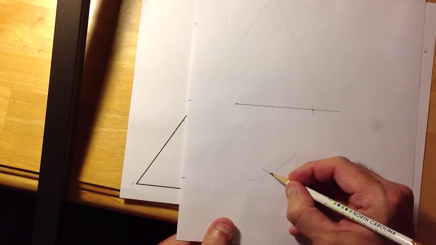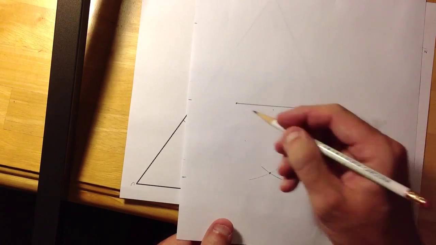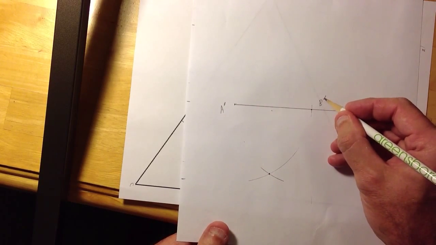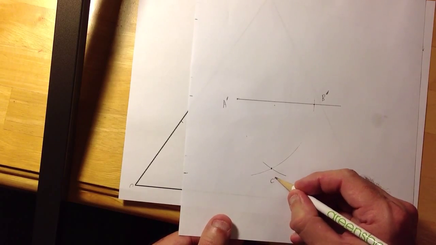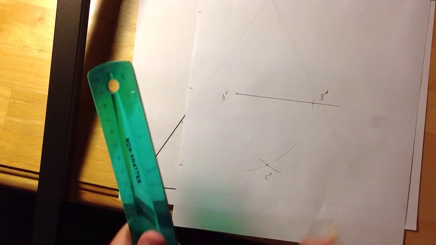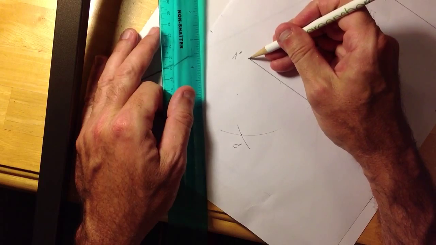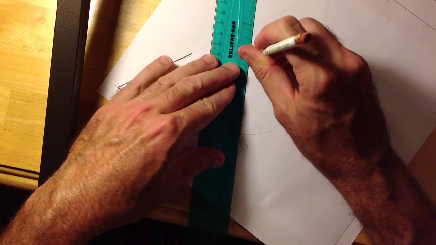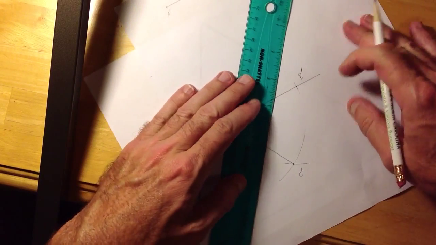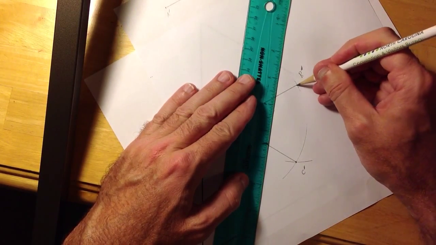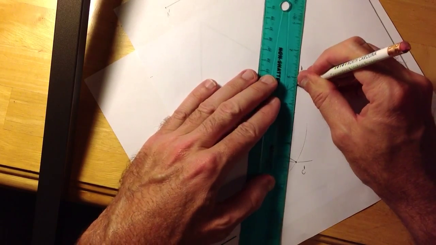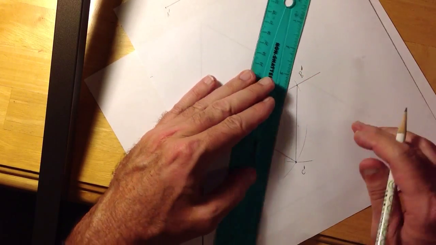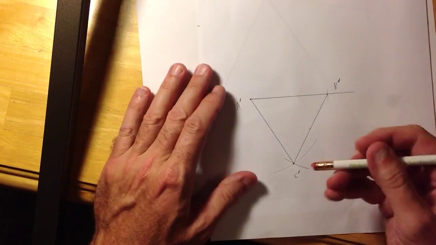Now I have a couple vertices. I could call these A prime, B prime, and C prime. And then I can connect them like this. Now, okay, so now I have my new triangle.